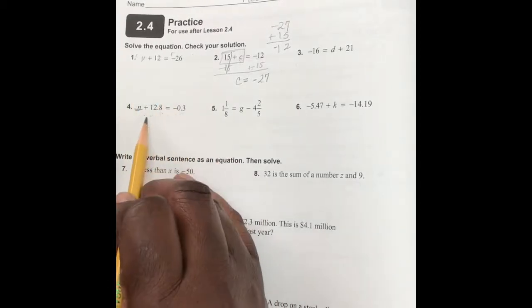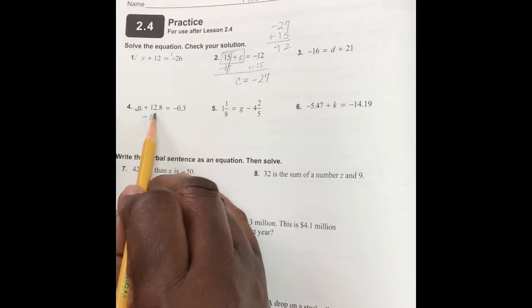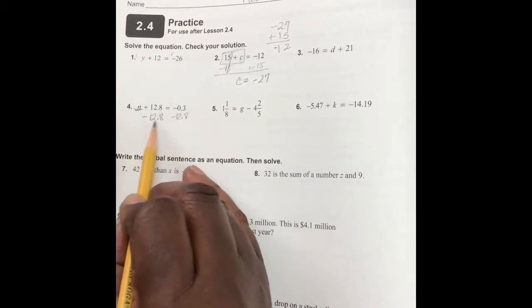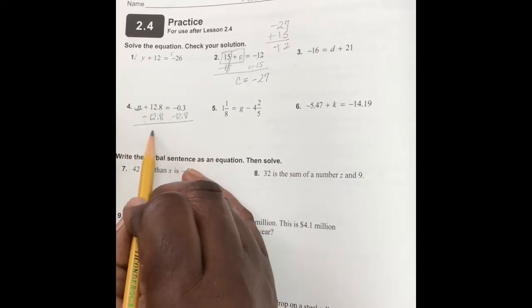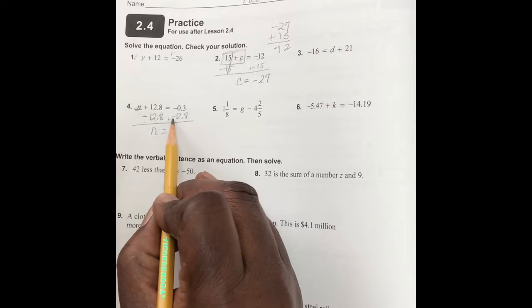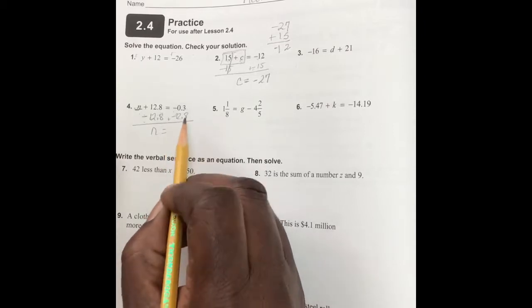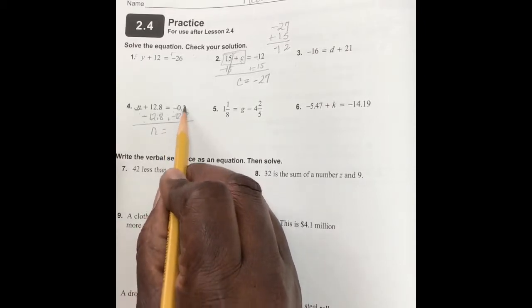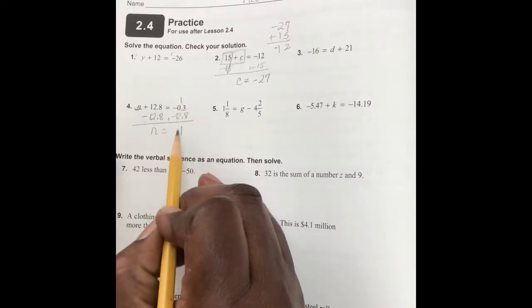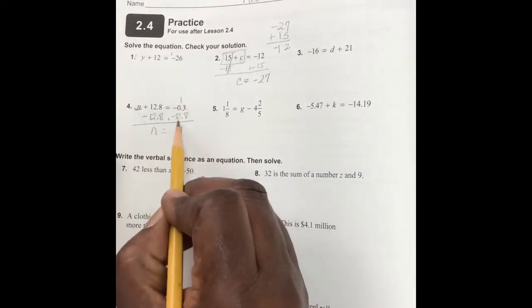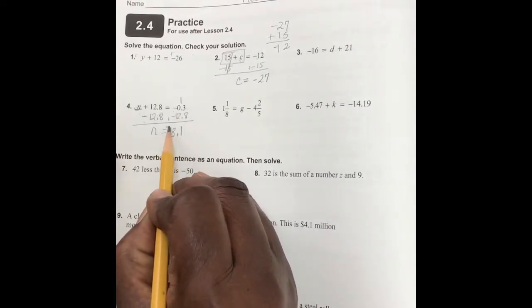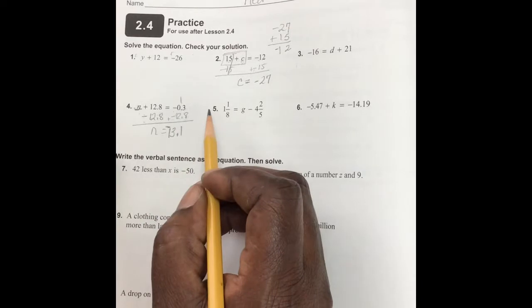So let's take the inverse, negative 12.8, negative 12.8, and therefore n is left alone, and a negative 3 tenths plus a negative 12 and 8 tenths is going to give us 3 tenths plus 8 tenths here, okay? 1 plus 2 is 3, 1, and therefore it's negative because they both are negative.